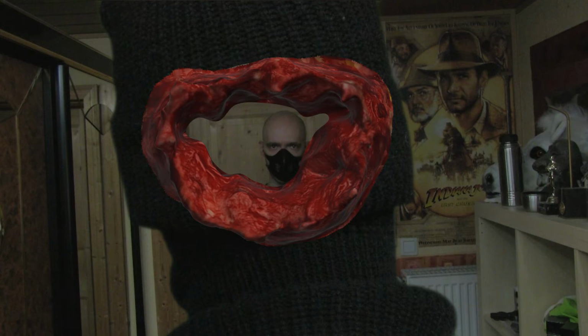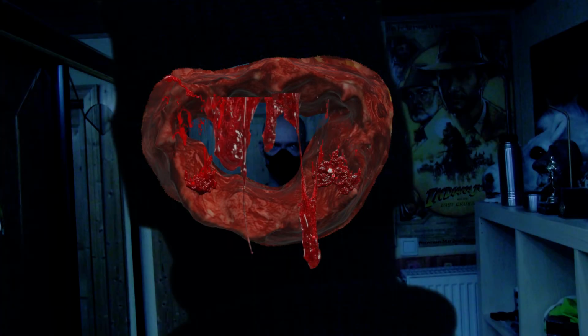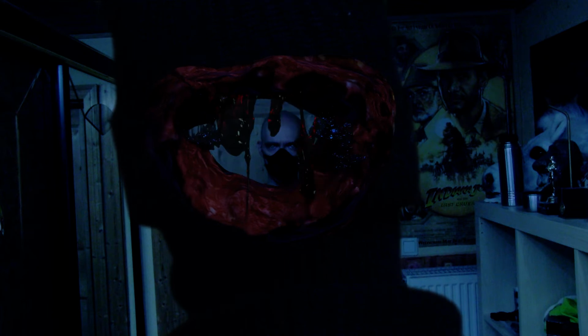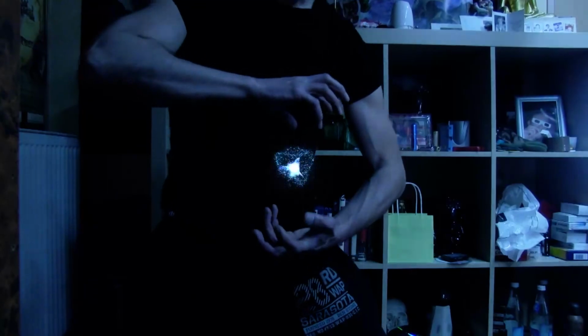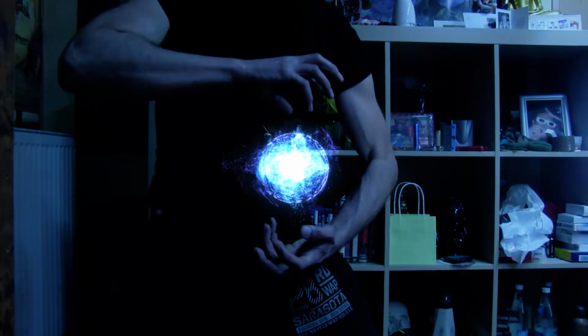I tracked my head in Mocha, added blood effects and made it darker with curves. Depending on how your head moves, you have to animate the movement of the mask of your head. I made the lightning effects with Twitch.